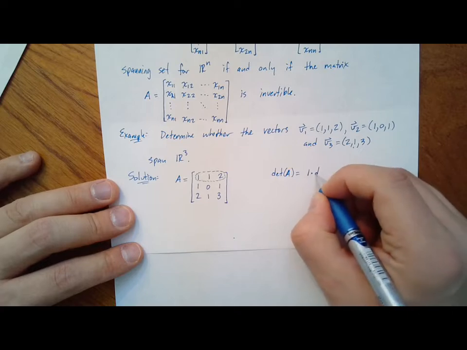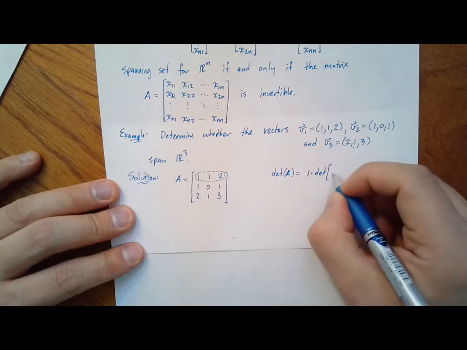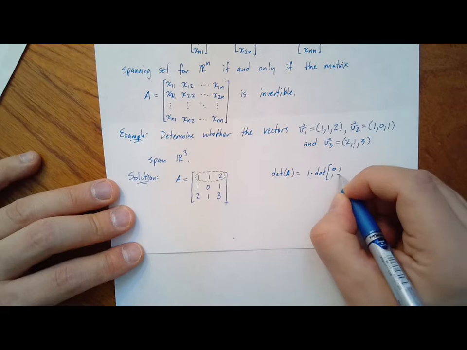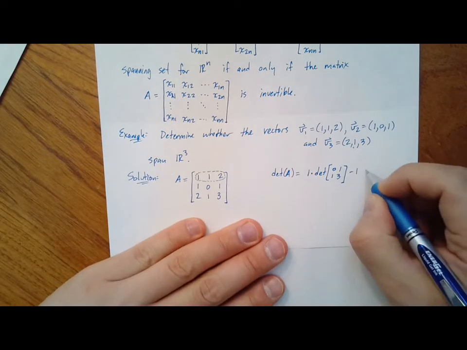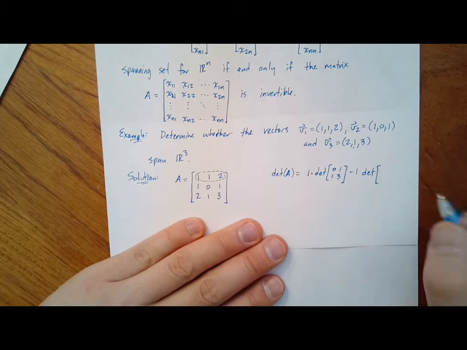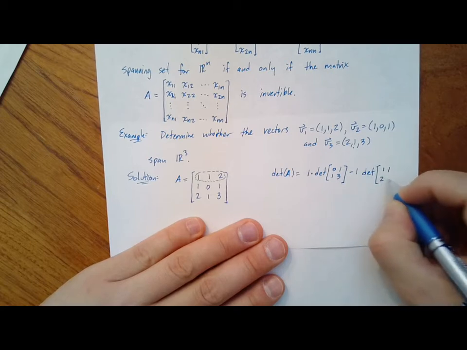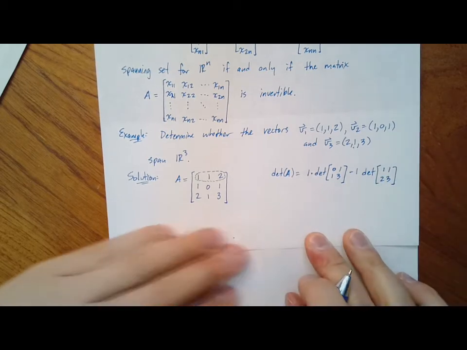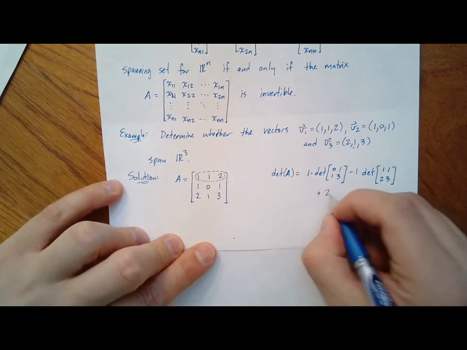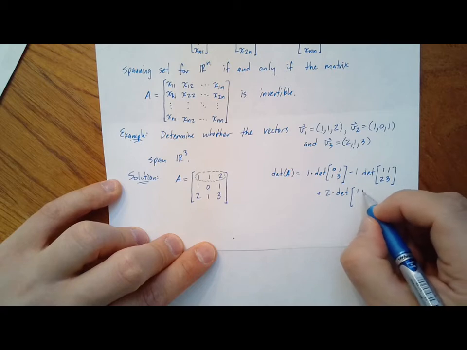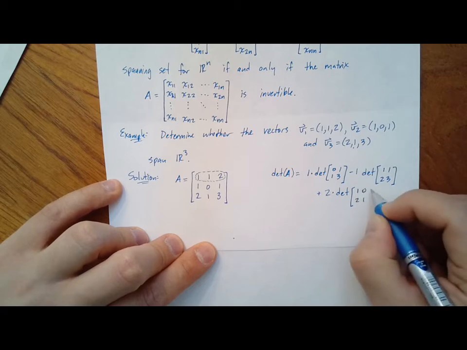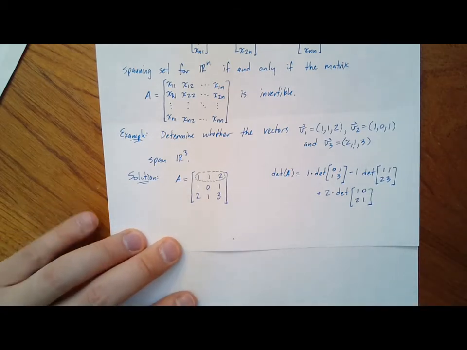I'll have 1 times the determinant of 0, 1, 1, 3. Then we'll have minus 1 times the determinant of 1, 1, 2, 3 as our second determinant, and then plus 2 times the determinant of 1, 0, 2, 1. But that's what you get for cofactor expansion.